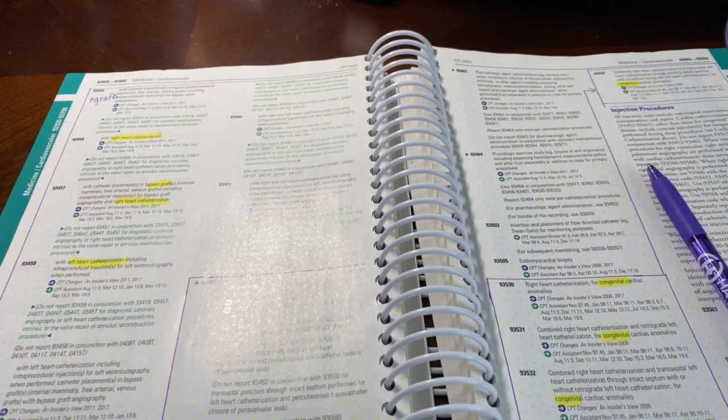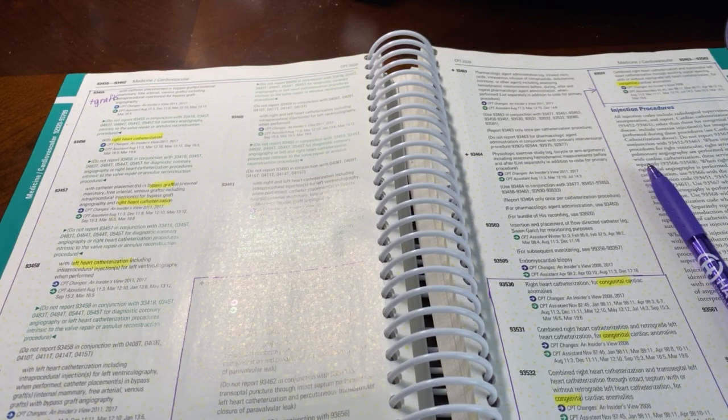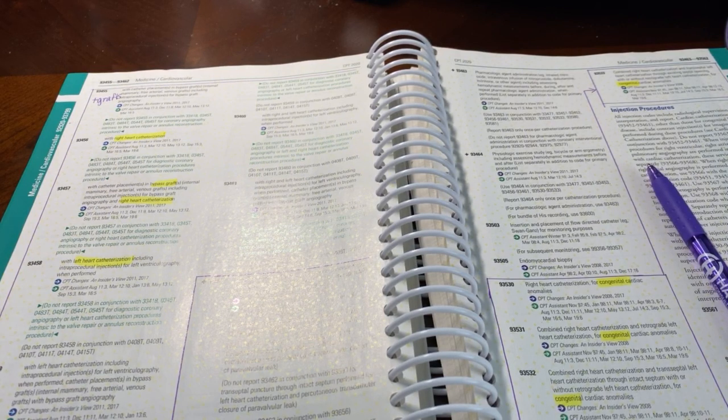Let me back up for a minute and say the documentation you're looking for to support these codes is imaging within the coronary arteries, and they're going to list them out separately. So they'll say right coronary artery, this is what we saw, left main coronary artery, LAD, circumflex, etc. They're going to tell you what they saw, like so much percentage of a blockage or whatever. And then when you get down into the saphenous vein grafts, again, they'll break that out. They'll tell you what they saw in saphenous vein grafts. If the patient has a LIMA graft, they'll tell you what they saw there.